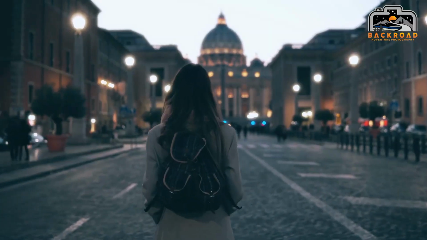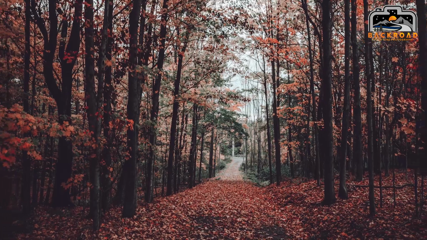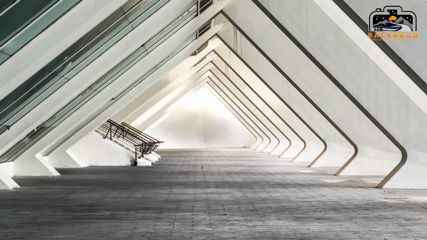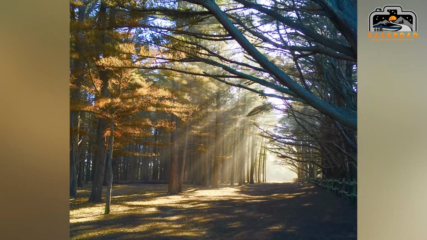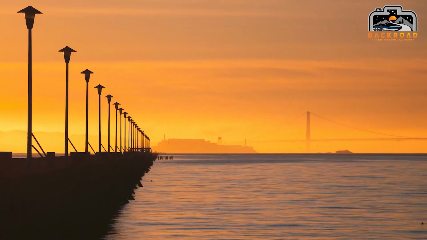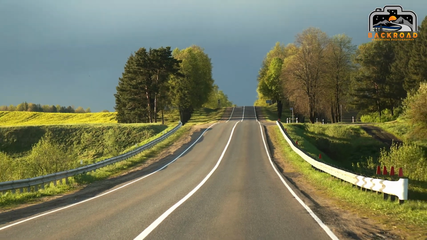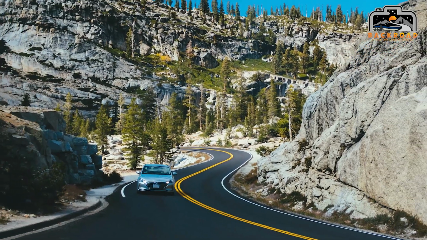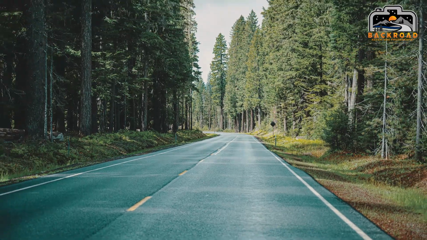These lines can take various forms, such as roads, rivers, fences, pathways, or even the curves of mountains or cliffs. They serve as visual pathways that create a sense of depth and help tell a story within your images. Take a look at these examples. Notice how the lines in the landscape, whether it's a road or a path, lead the viewer's eye from the foreground towards the main subject or towards the vanishing point in the distance.